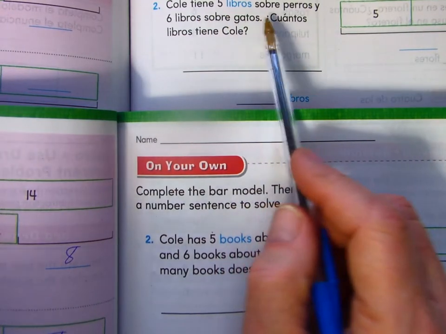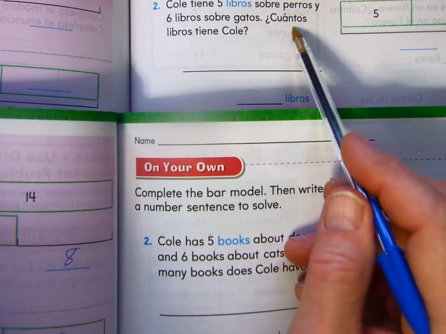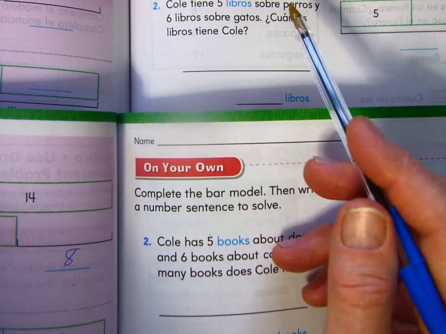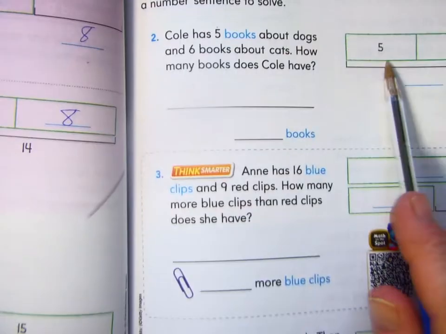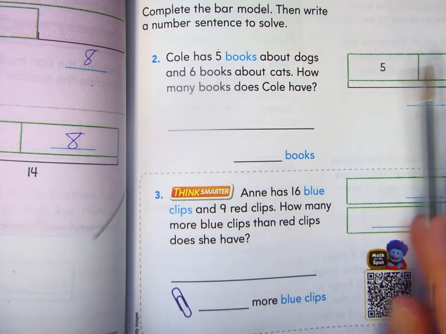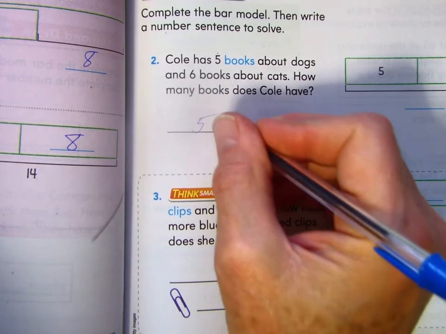Cole tiene 5 libros sobre perros y 6 libros sobre gatos. ¿Cuántos libros tiene Cole? ¿Qué tenemos que hacer? Sumar es fácil. 5 y 6. 5 y 6 porque tiene 5 de perros y 6 de gatos. Nomás vamos a sumar. That's an easy one.